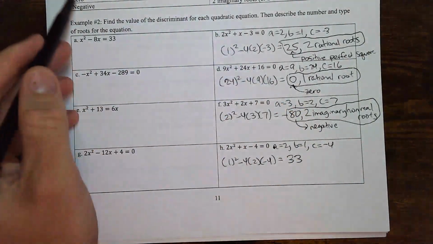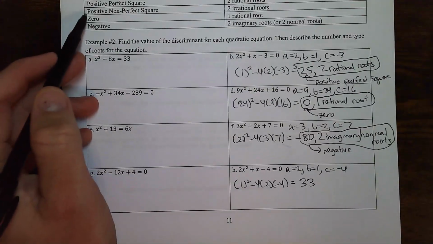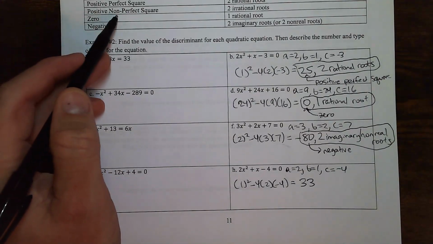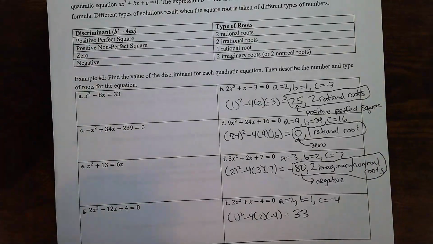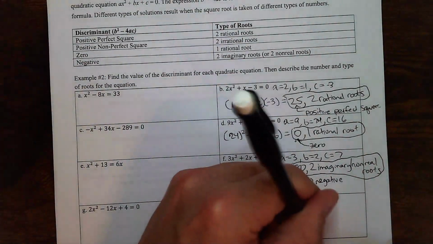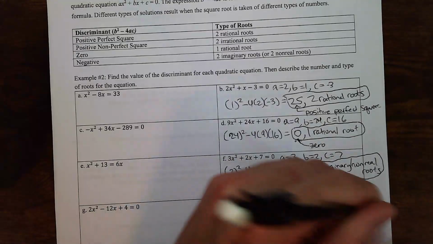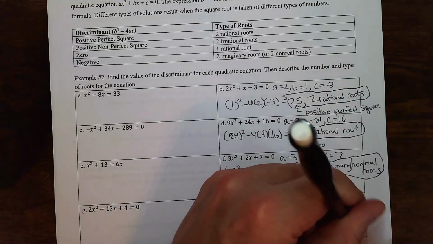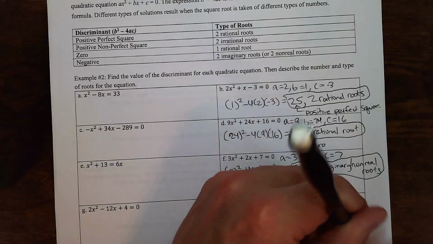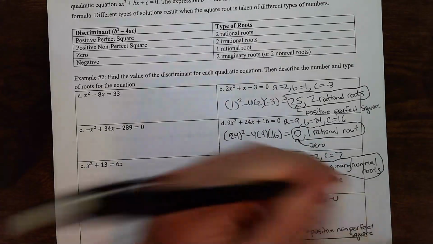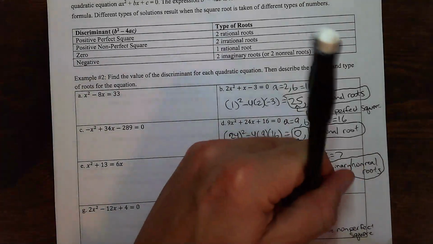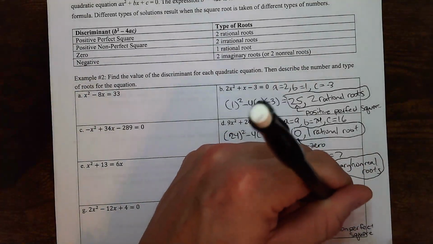What's 33? Is it a positive perfect square? No, because I can't take the square root of that and get a nice one. Positive non-perfect square? Yes, this is a positive non-perfect square. So if it's a positive non-perfect square, you're going to get 2 irrational roots.